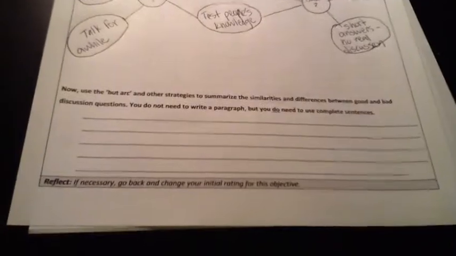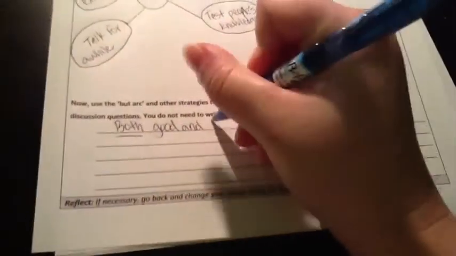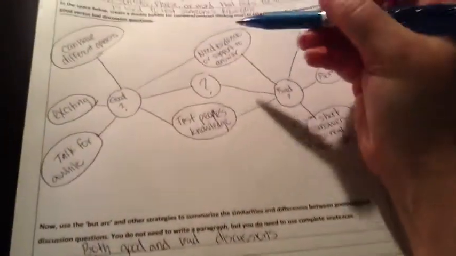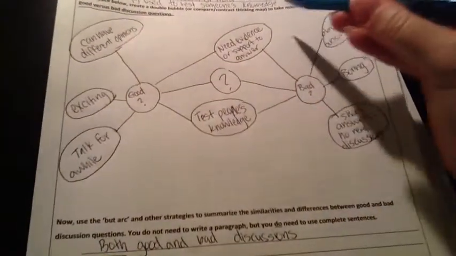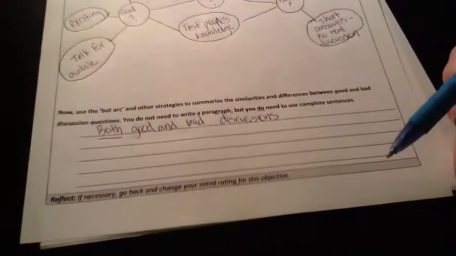All right. So I might start by just explaining that there are similarities. So I could say both, right? There's our transition word. Good and bad discussion questions, and I'm going to leave this blank for you to fill out. You're looking for something that both good and bad discussions have in common. Go ahead and fill your sentence in if you need this extra support.